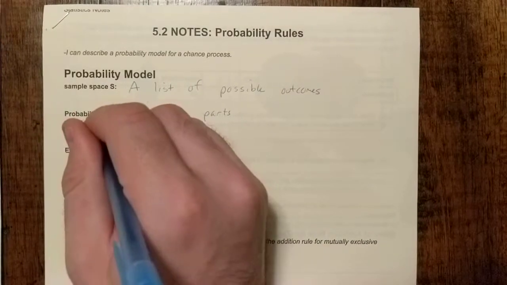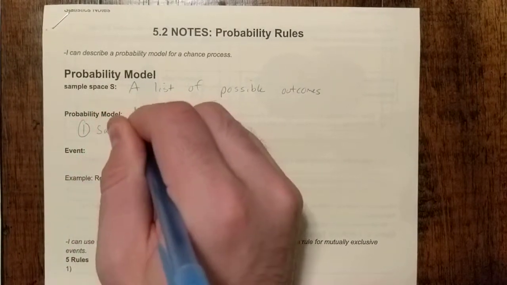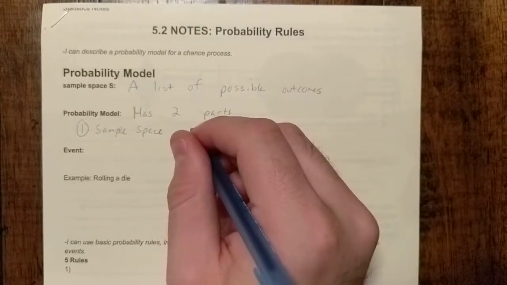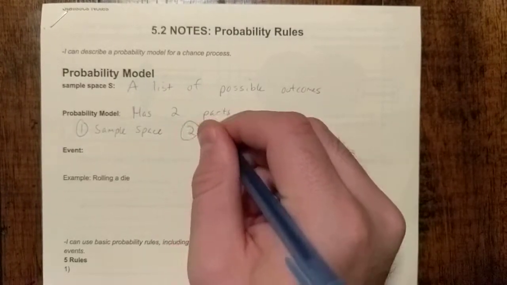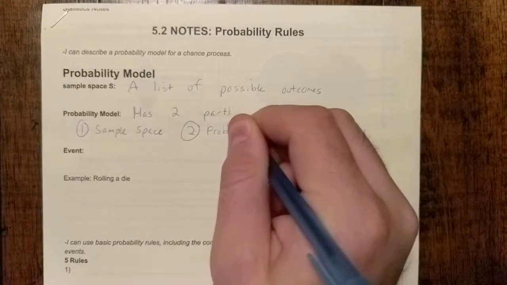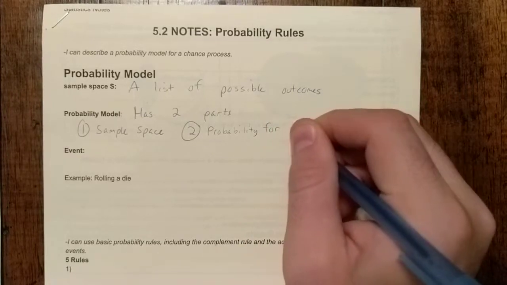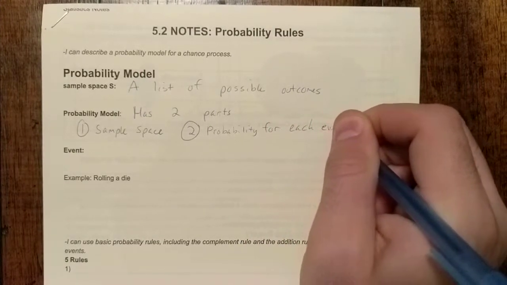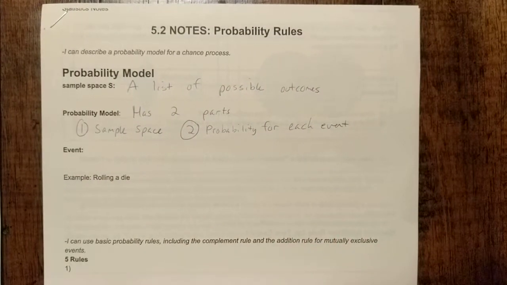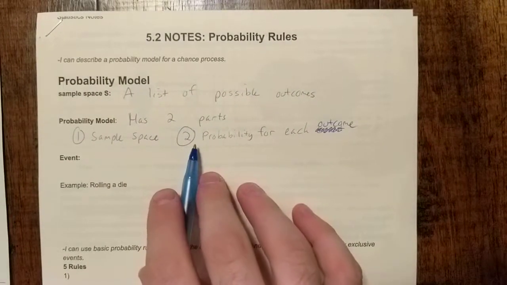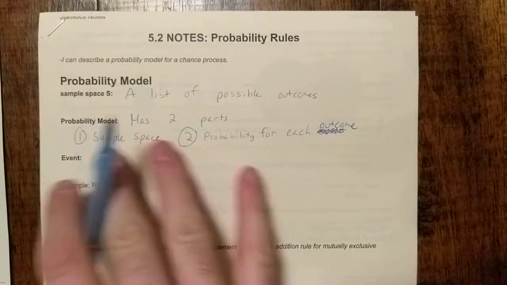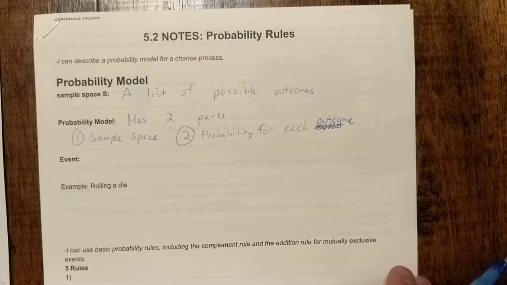So that is the first part. The second part is the probability for each outcome, or for each event. So the second part would be probability for each outcome included with the sample space. Those 2 entities make up the probability model.